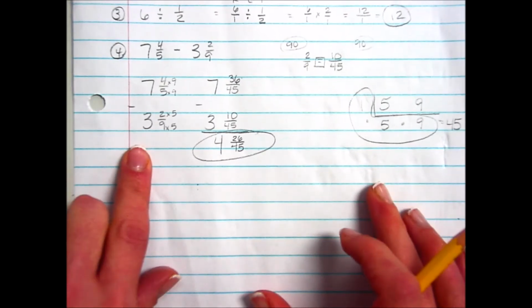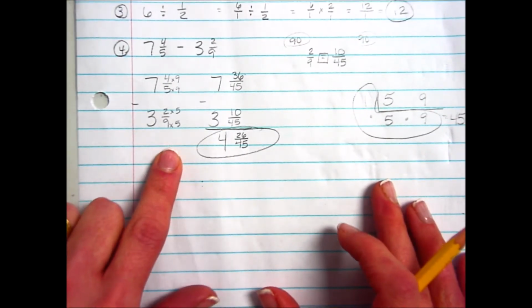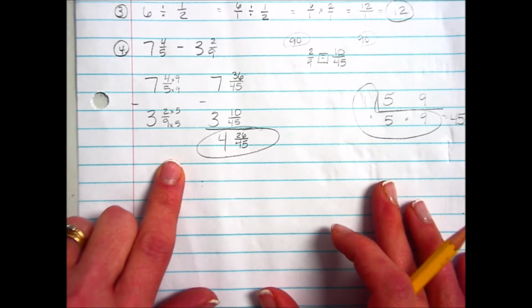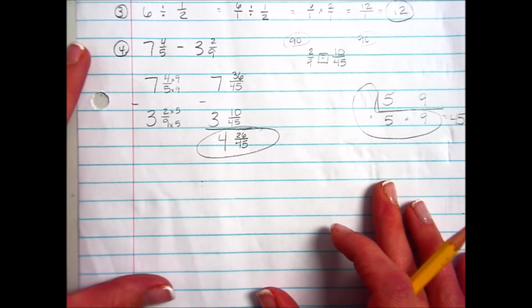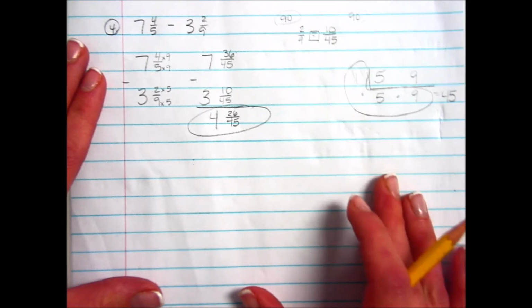If we're adding fractions, we also have to have a common denominator. That's why I think that adding and subtracting fractions is a little bit harder than the multiplying in this case, because of having to find that common denominator.